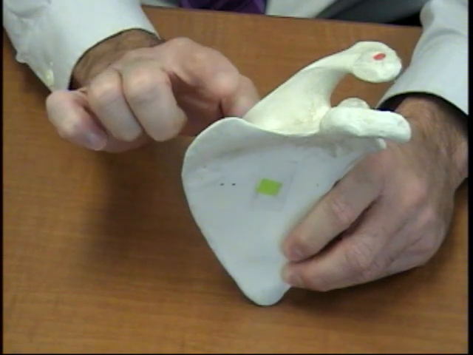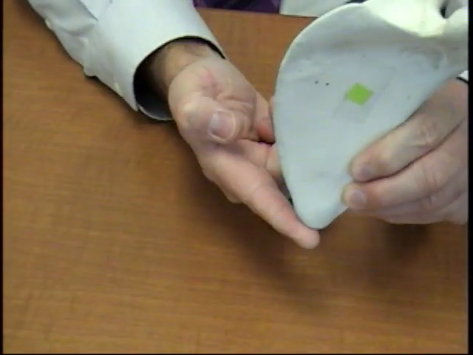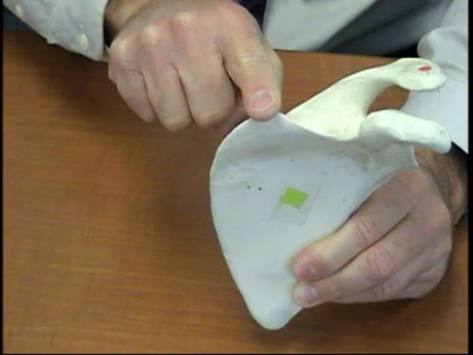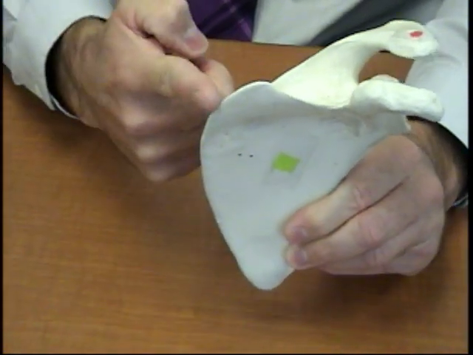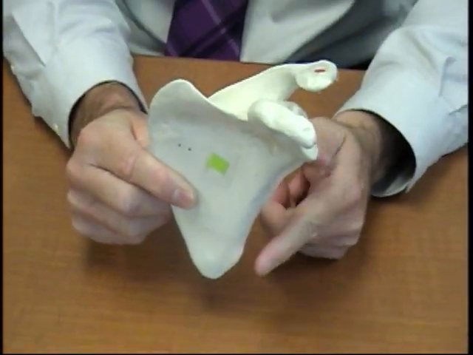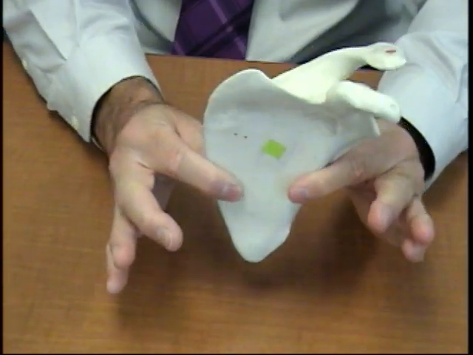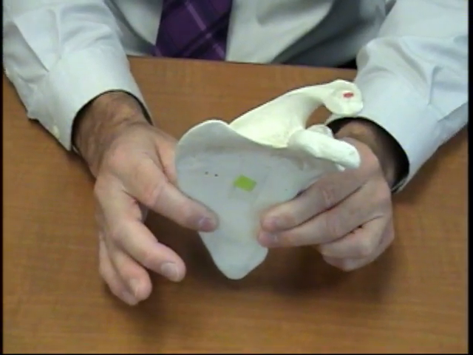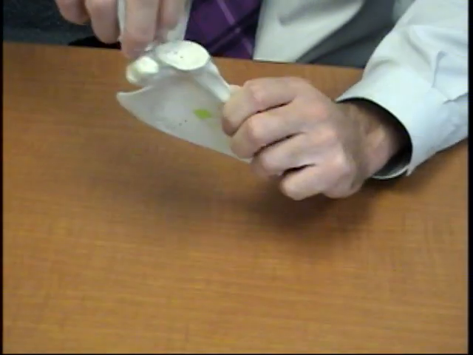And then there are some angles and borders. Actually, this one here I'll do first. This is the inferior angle. That would make this the superior angle. This is the medial border, and this is the lateral border. Again, if I know my landmarks, I would put this as a left scapula. And I can continue here.